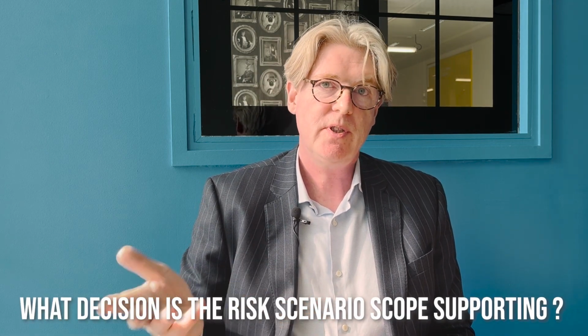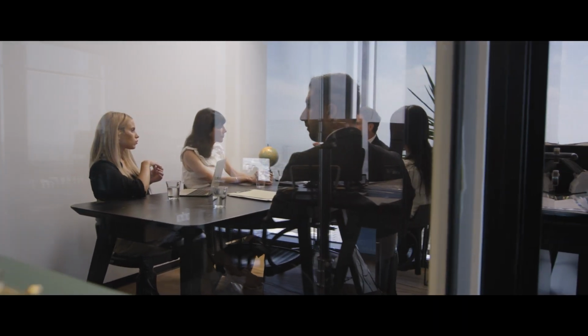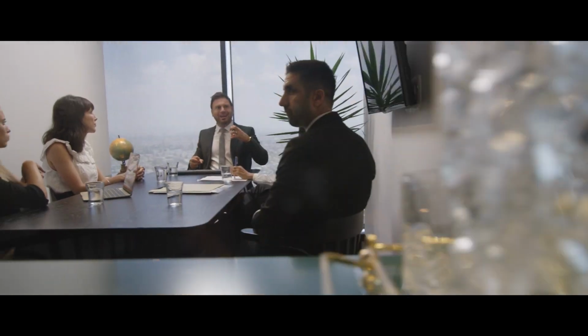What I didn't mention is that there's another, I guess, important part of risk scenario scoping, which is what decision is the risk scenario scope supporting in the first place. So if we go back to the example of a breach of PII data, let's think about what decisions one could make using that information. A kind of common decision around protecting confidential or sensitive data is encryption.